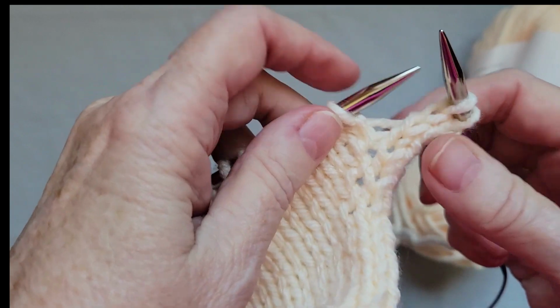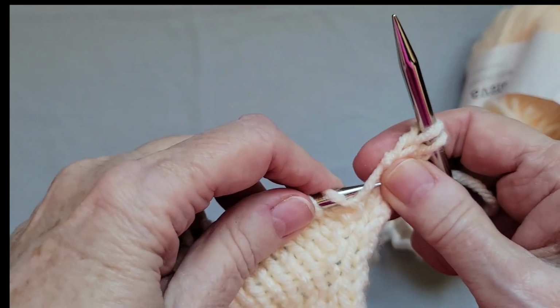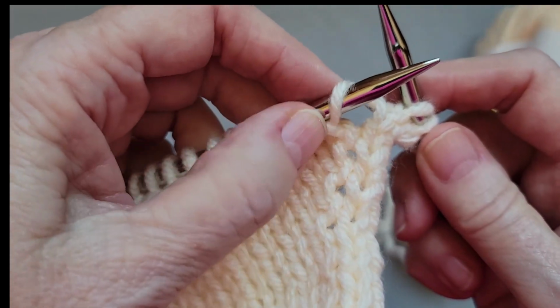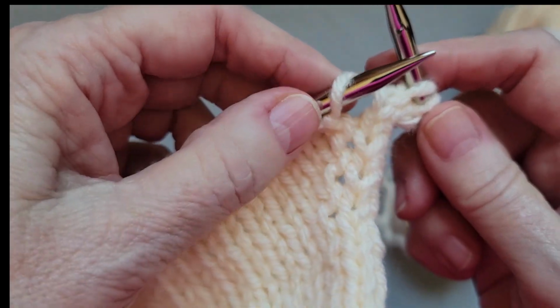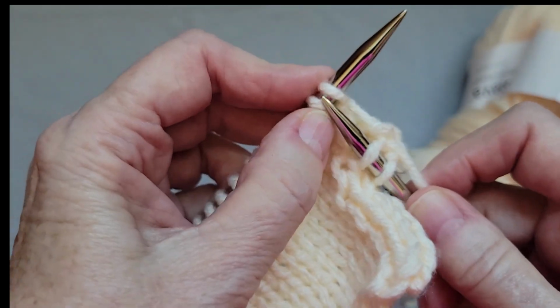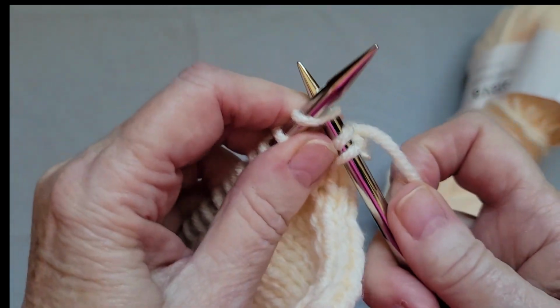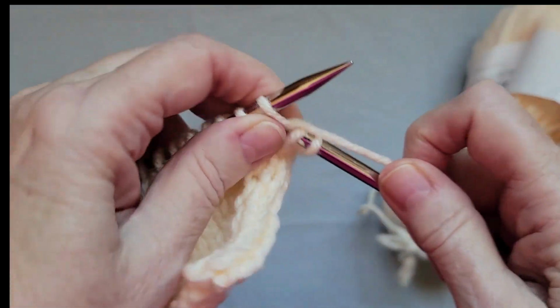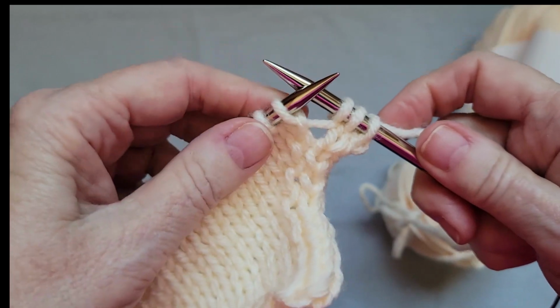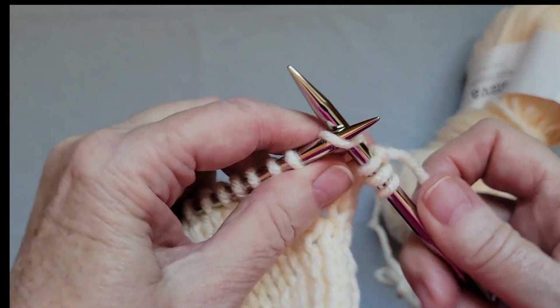And when you're doing an M1 right increase, you take the point of your left needle and go under that bar from the back to the front, and then you knit your stitch. And there's an M1 increase.